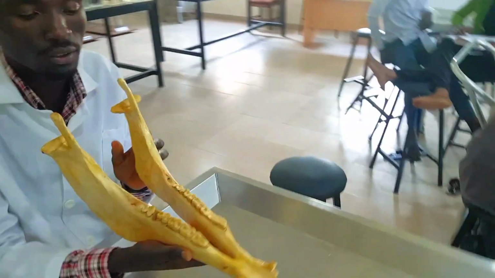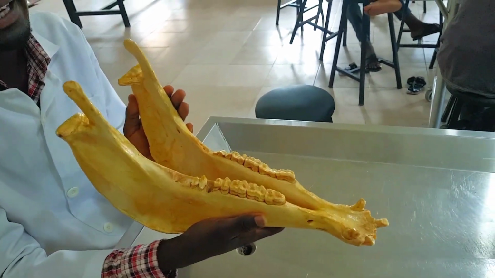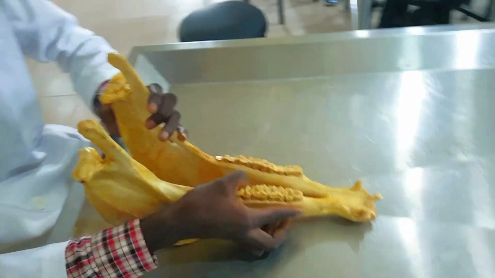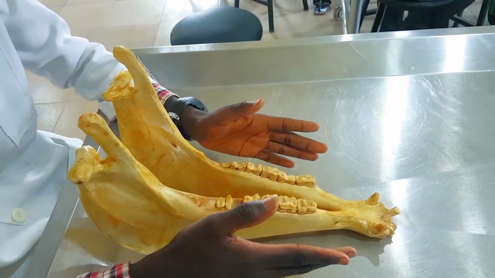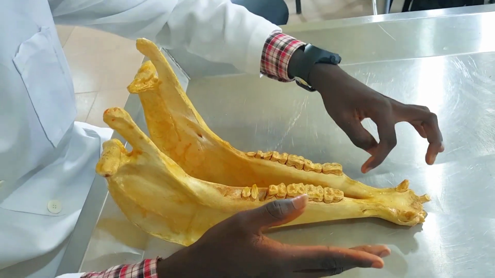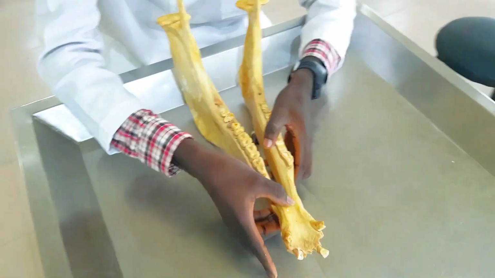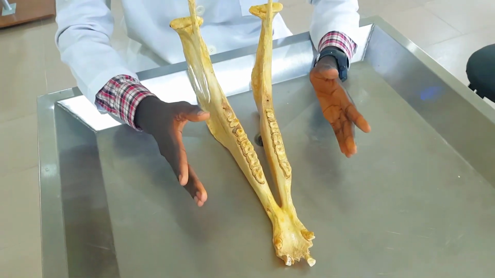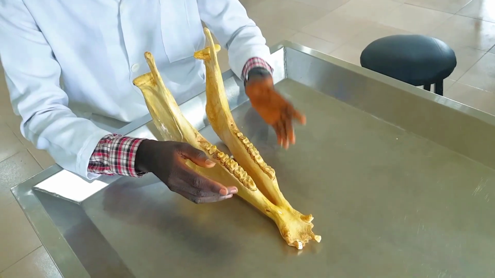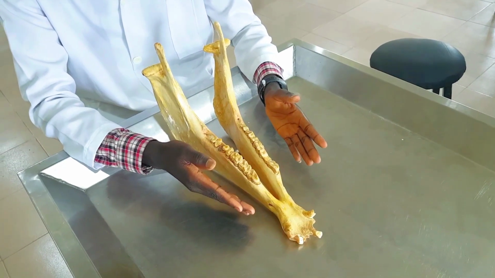This is the position of the mandible in a live animal, the bone that makes up the lower jaw of the skull. It is divided into two halves, which are incompletely separated by a mandibular symphysis. The mandible is made up of the body and the rami.